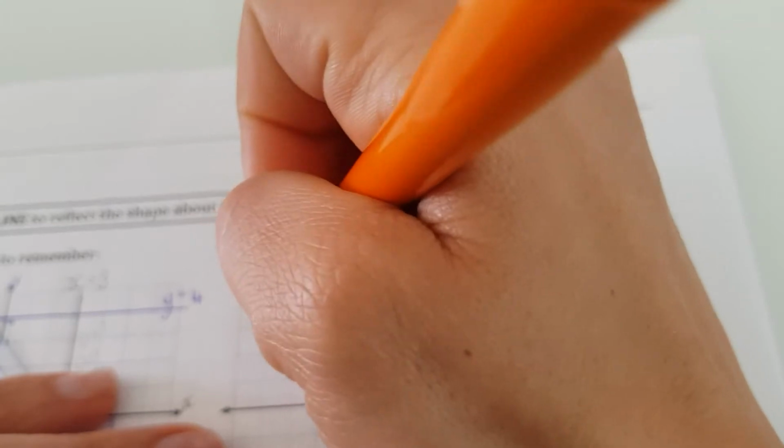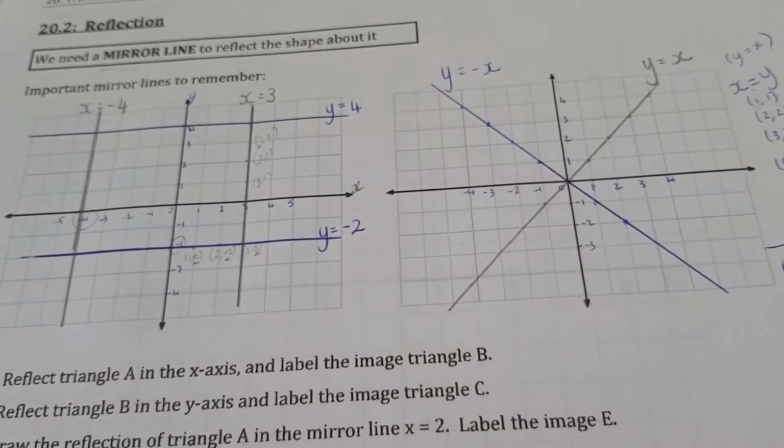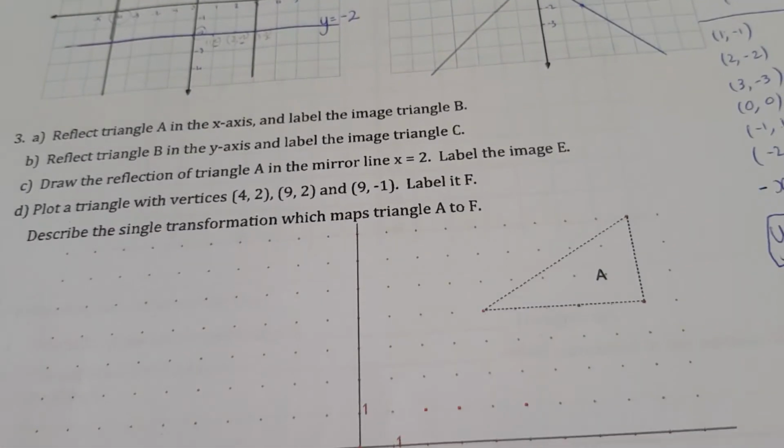That is y equals minus x. Okay, remember these lines, they're important because you would need them. So let's start the questions.